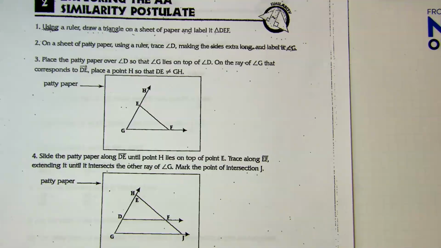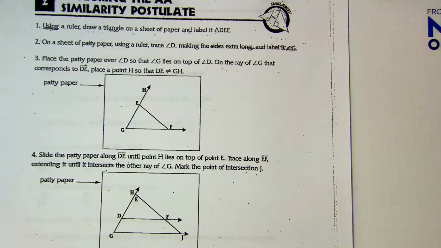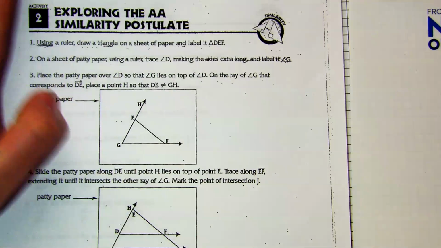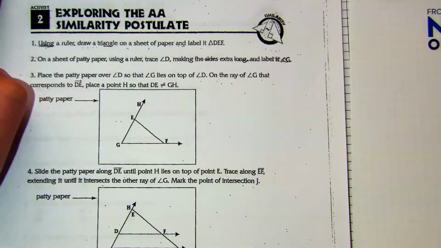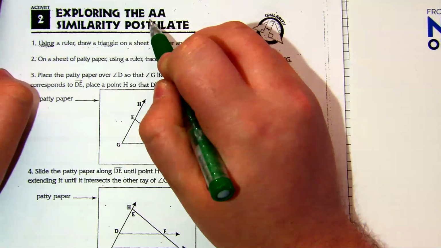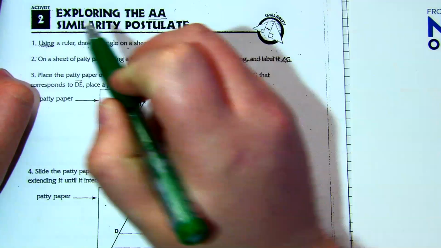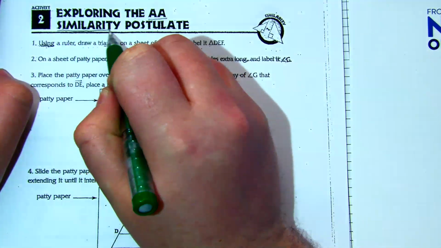Today, we're going to talk about a couple different shortcuts that we can use. These shortcuts will work really well with triangles, but they won't work with other shapes. So let's keep that in mind. We are going to be starting on page 202 in your math notebook with activity 2, where we are exploring the angle-angle similarity postulate.